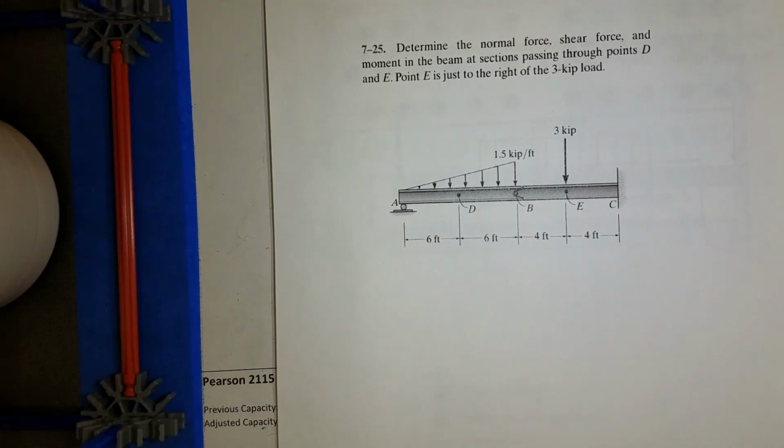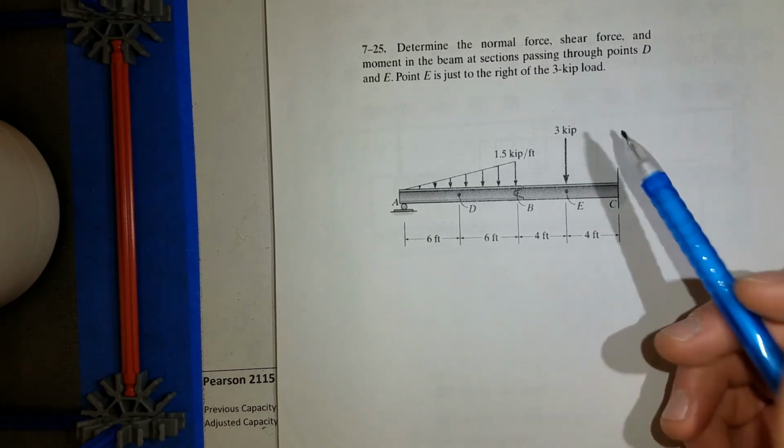So we've got this question here. We're covering internal forces right now. This problem right here is just an internal force problem, but you'll also get into diagrams pretty soon here, which are almost a little more important than just internal forces by themselves. So I'll go ahead and read this out.